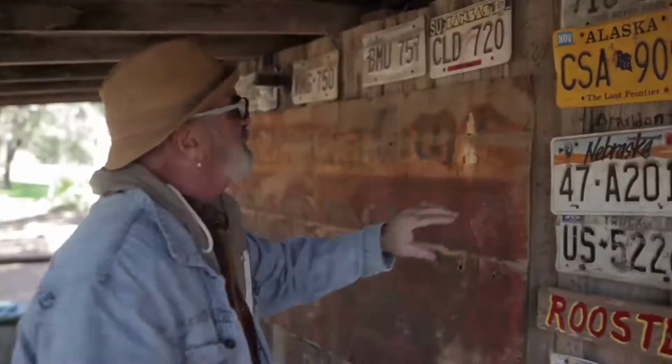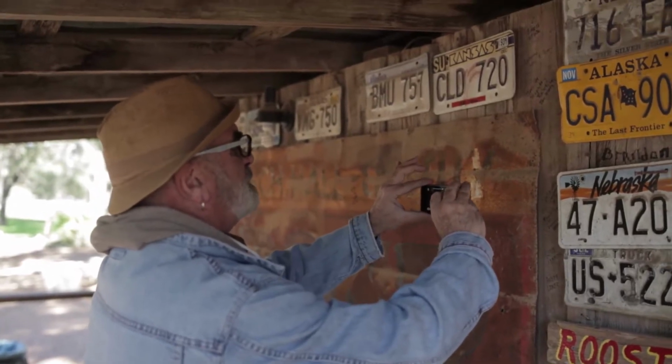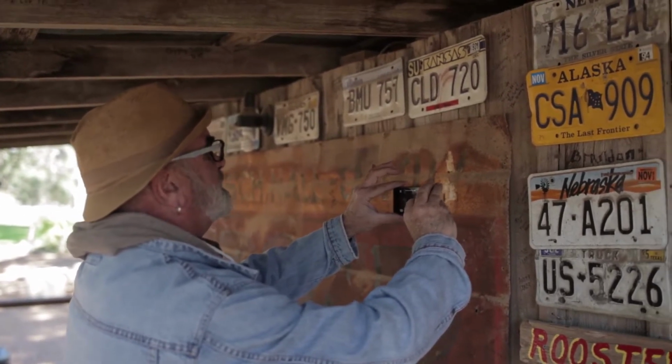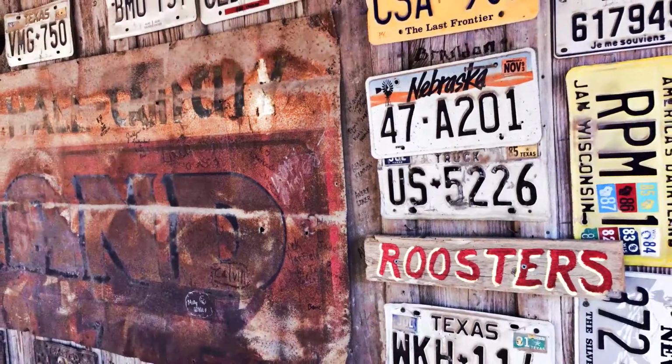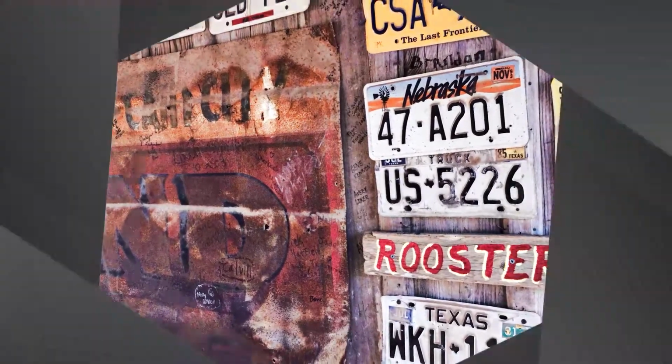Love all this texture. I'm going to go in and shoot a couple of shots of this and add it to my texture library, so if I ever want to use it, I can composite it.